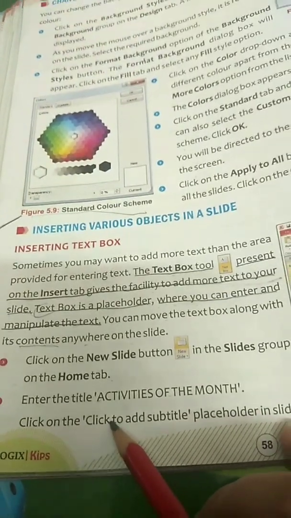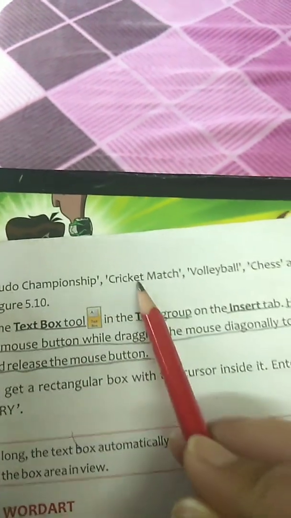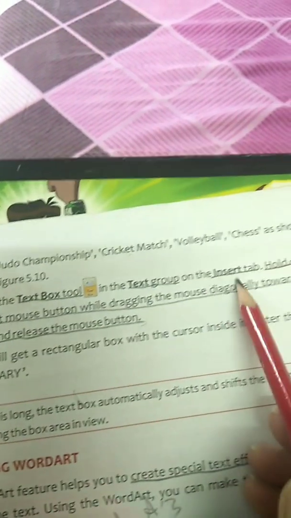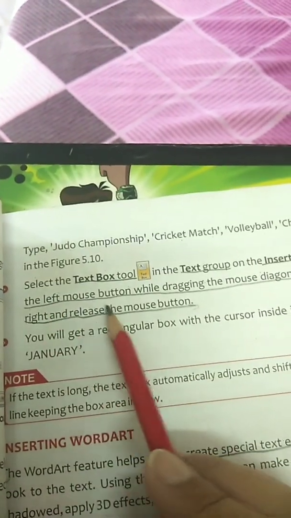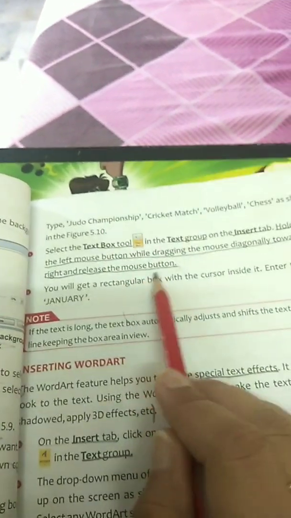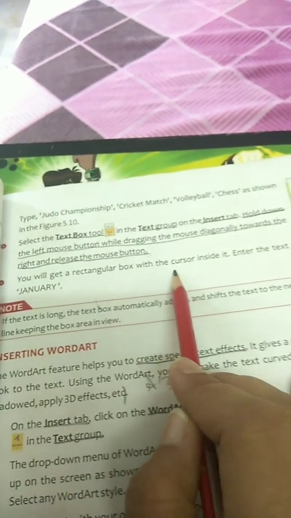Click on the new slide button in the slides group on the home tab. Enter the title activities of the month. Click to add subtitle placeholder in a slide. Type judo championship, cricket match, volleyball, chess as shown in the figure 5.10. Select the text box tool in the text group on the Insert tab. Hold down the left mouse button while dragging the mouse diagonally towards the right and release the mouse button. You will get a rectangular box with the cursor inside it. Enter the text January. Now I show you practically.